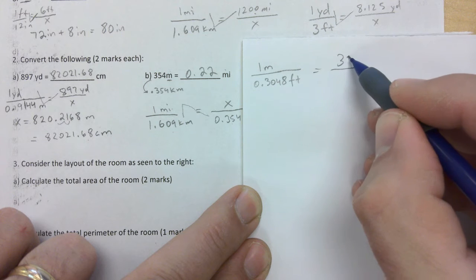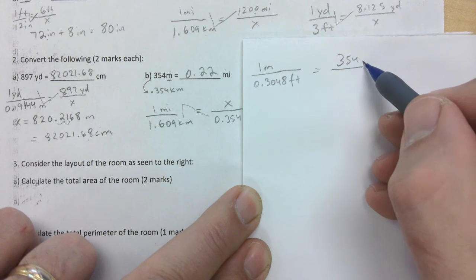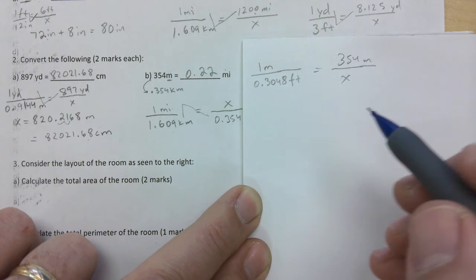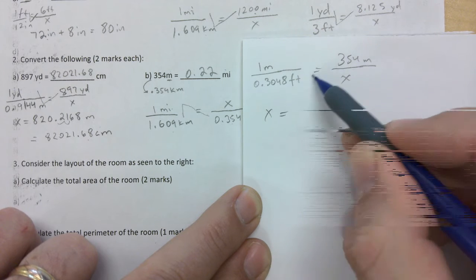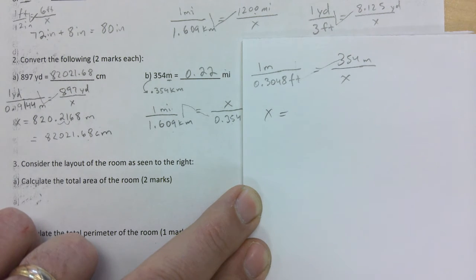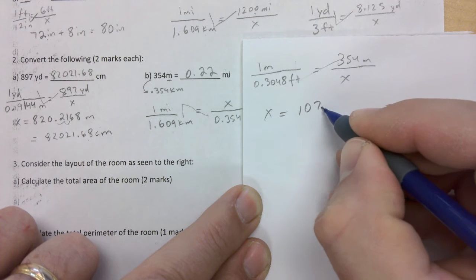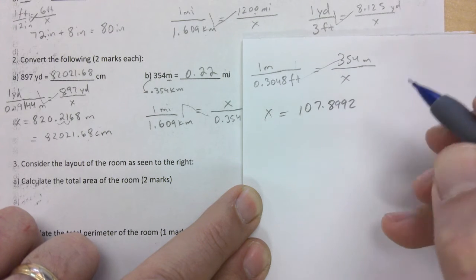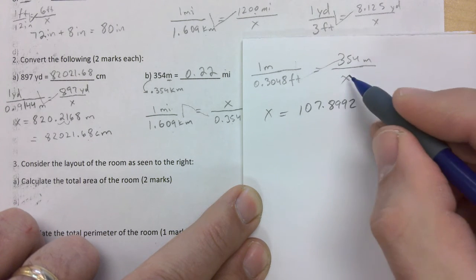So that would be 354 meters, and you figure out the feet. So just watch how I'm going to do this. I'm going to multiply here, cross multiply and divide. 3048 times 354. That gives me 107.8992, and I'm finding feet.